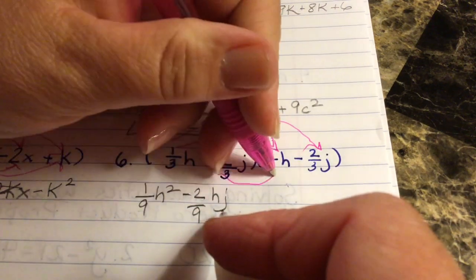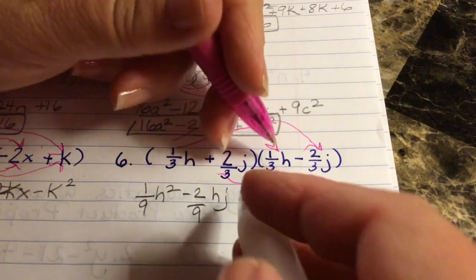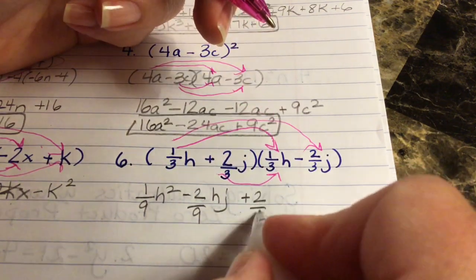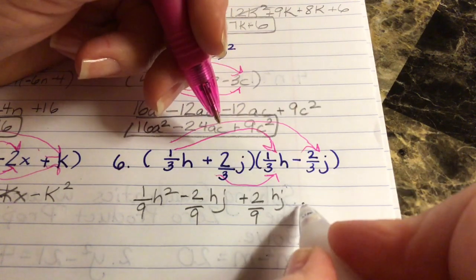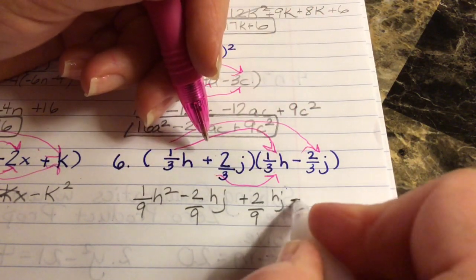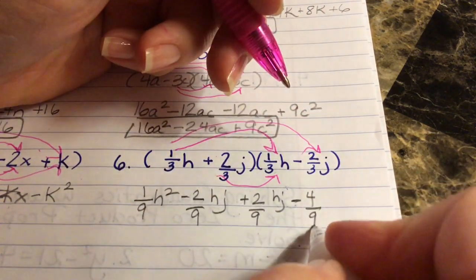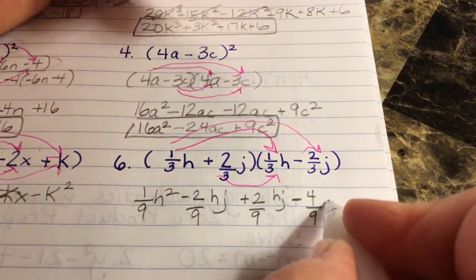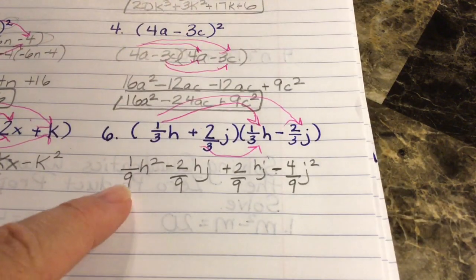Then 2/3 j times 1/3 h would be positive 2/9 hj. And then positive 2/3 times negative 2/3 would be negative 2 times 2 is 4, 3 times 3 is 9, 4/9 j squared. Now I need to combine like terms.